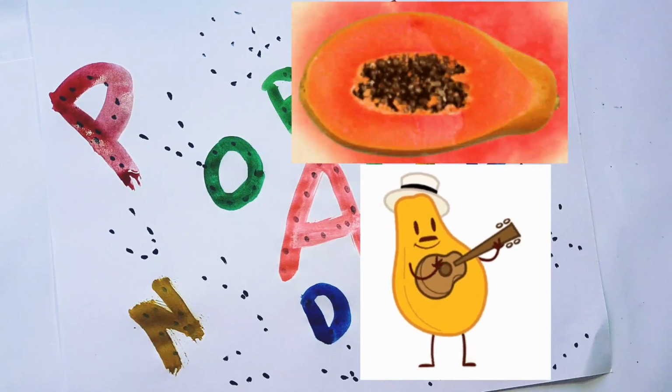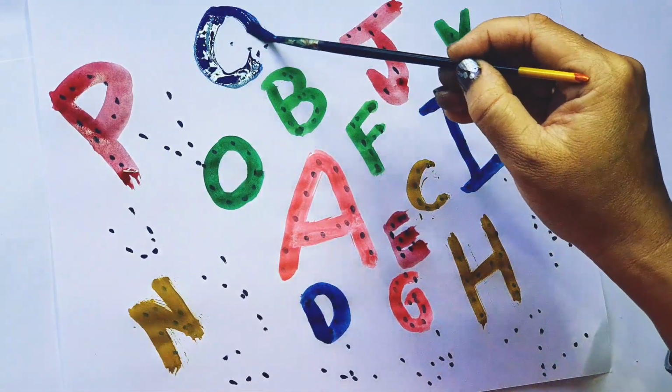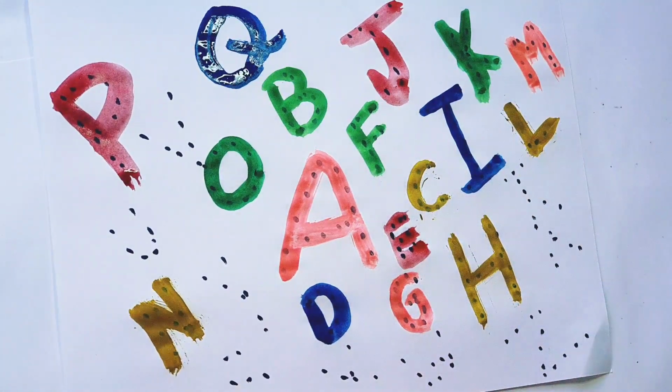Blue color. Where is Q? Yes, this one is Q. Q for queen.